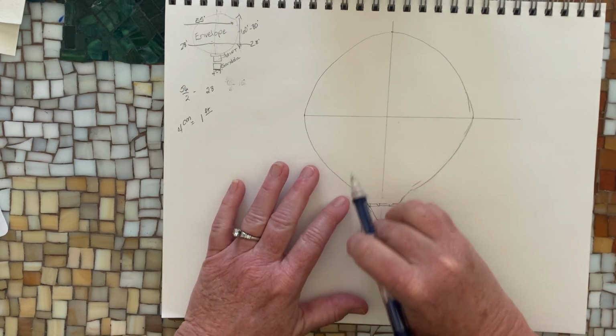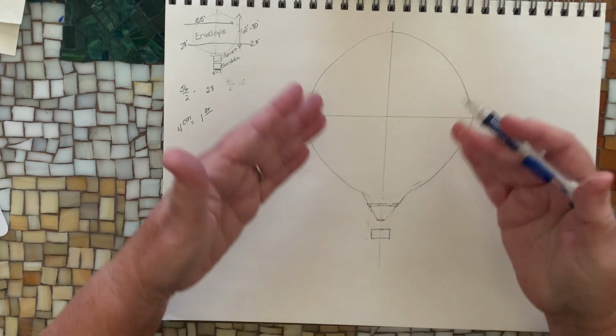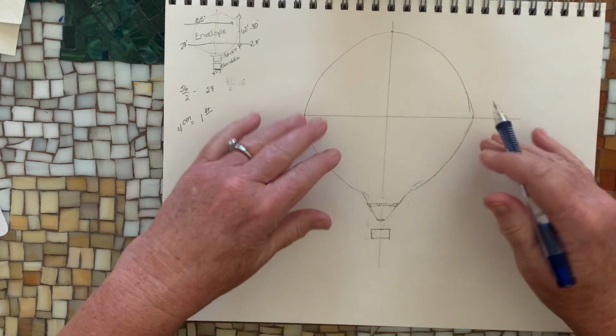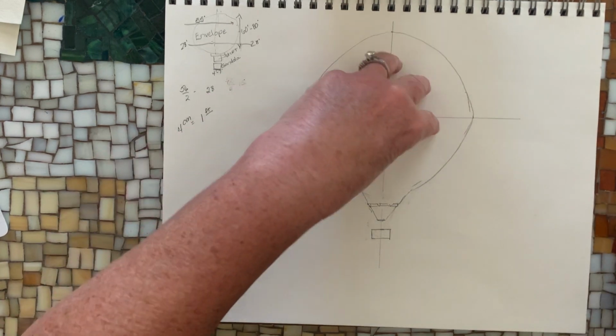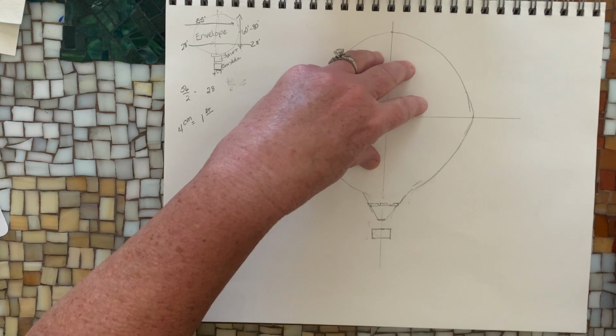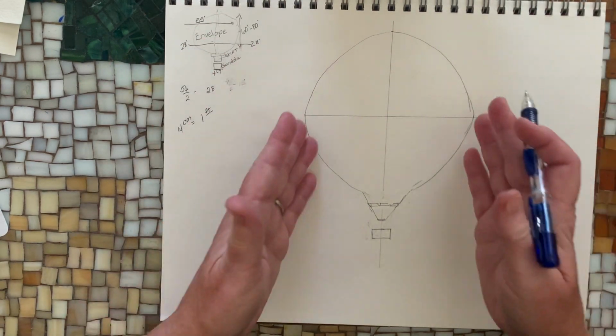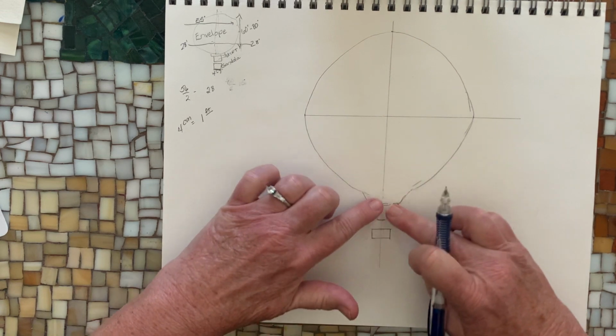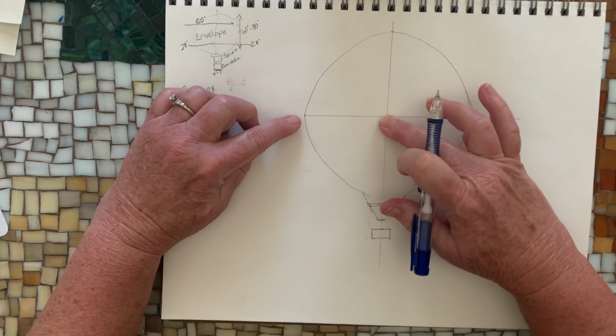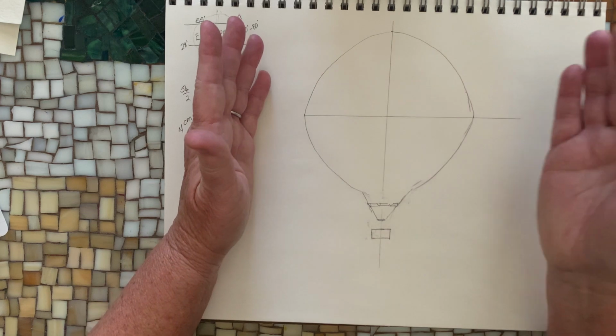Okay, now I've got something that will attach eventually to my hot air balloon. This is where you can come in and put in your decorations, because your balloon is pretty standardly made. It's got an access point. It's got the same on the left as the same on the right.